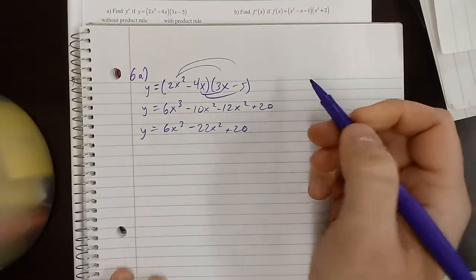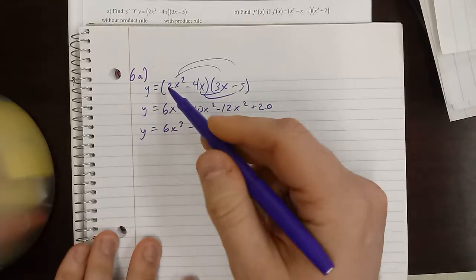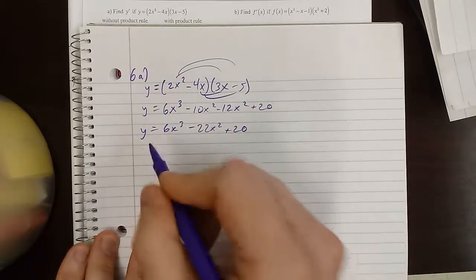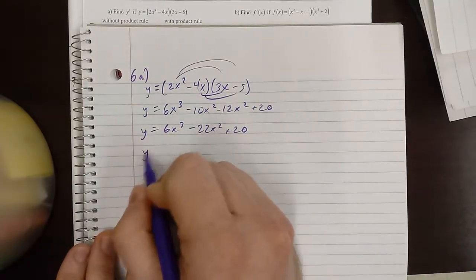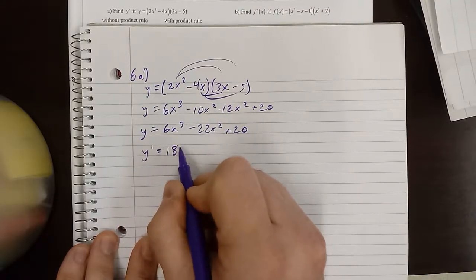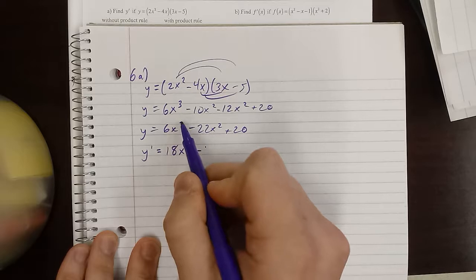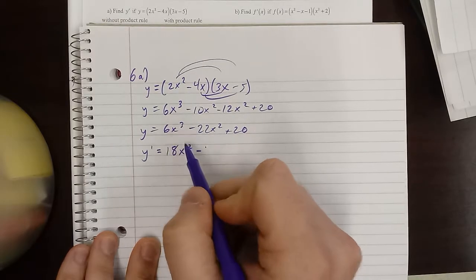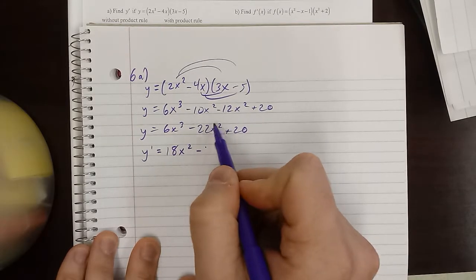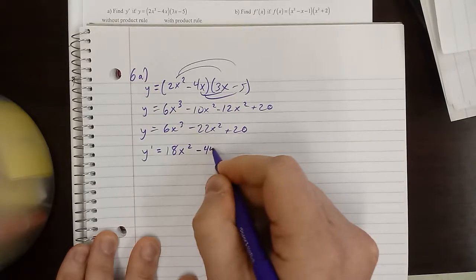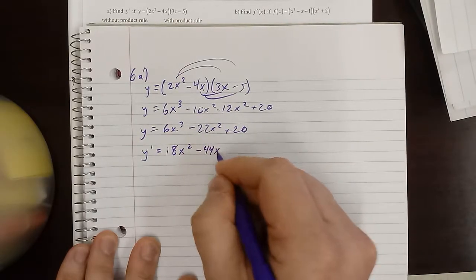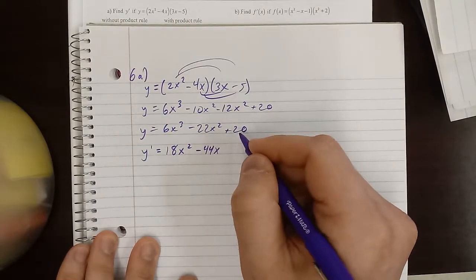Cool. So now that we have y FOILed out and simplified, now I can take the derivative of it and get y prime is equal to 18x squared minus, sorry, remember we take the 3 times the 6 and we get 18, we subtract the exponent by 1. So here we take the 2 times the 22 and get 44 negative. Subtract the exponent by 1, and here it's just a plain constant, so it's gone.